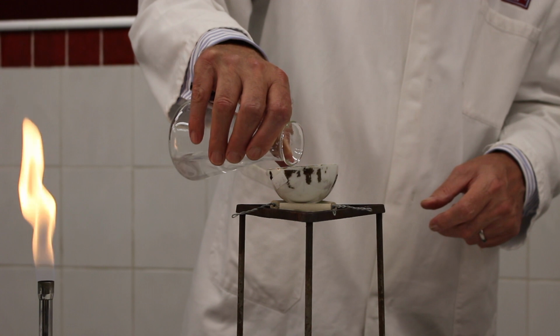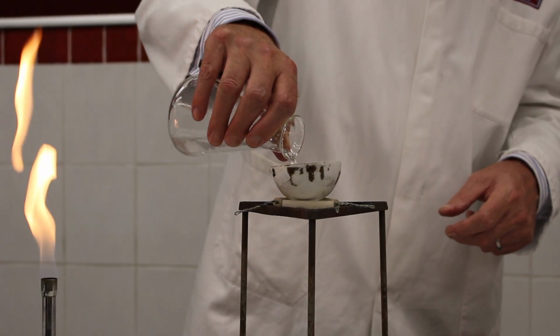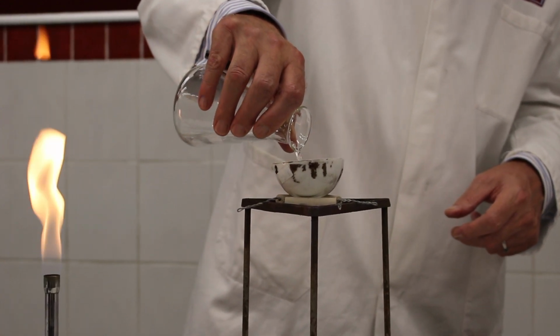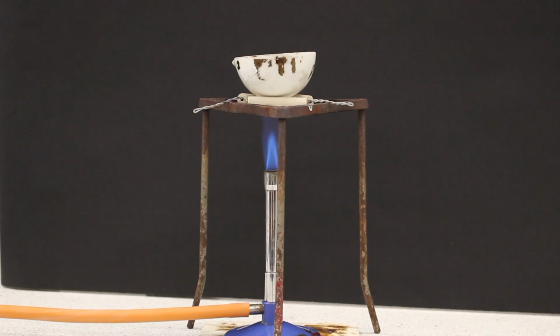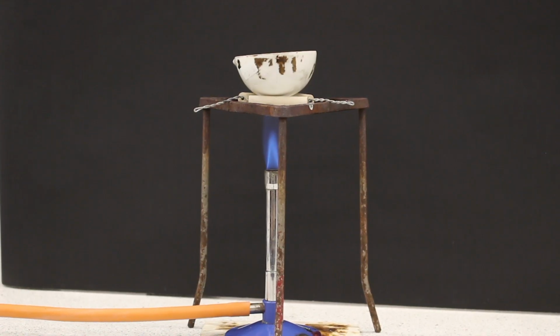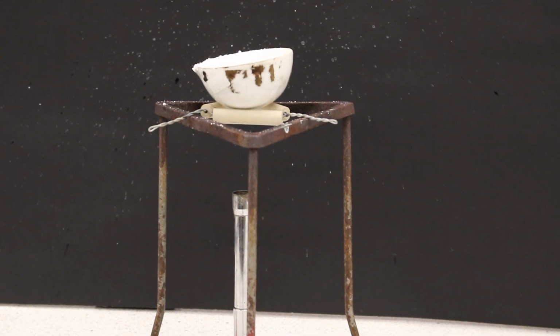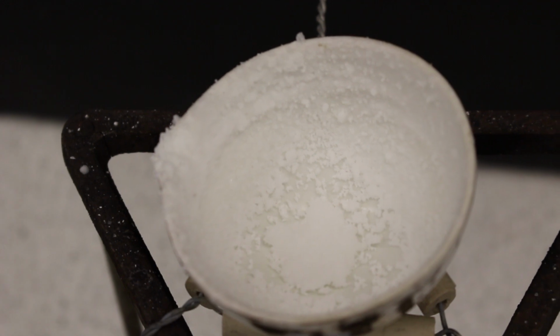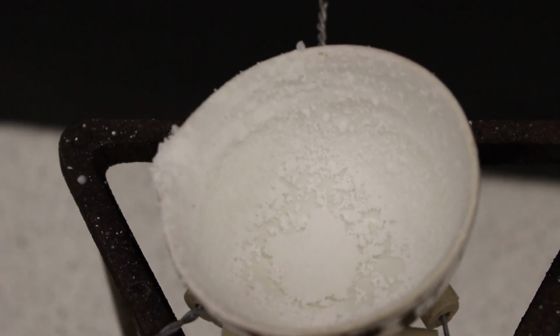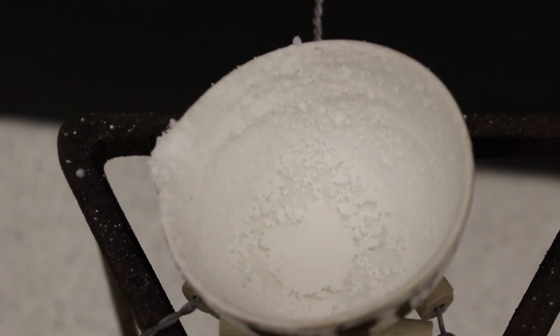Now once he's done this and his solution is fully mixed, he pours the solution into an evaporating basin, and then he just heats up the evaporating basin containing the solution of the soluble salt sodium chloride to evaporate off the water. And when you do this, you'll be left with sodium chloride crystals.